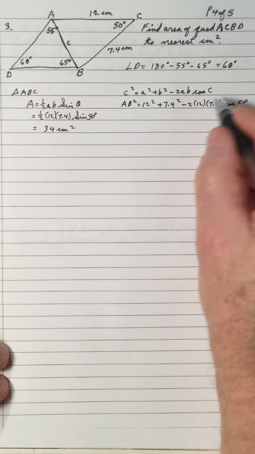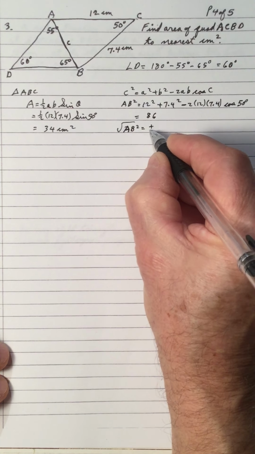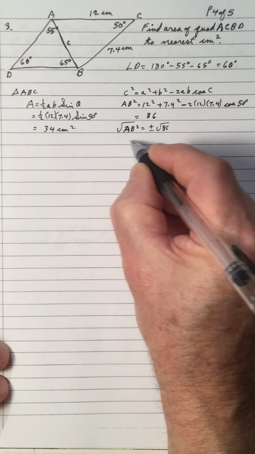If you sub that into the calculator just as I write it out, remember that's a subtraction sign, you will come up with 86. So AB is plus or minus the square root of 86.